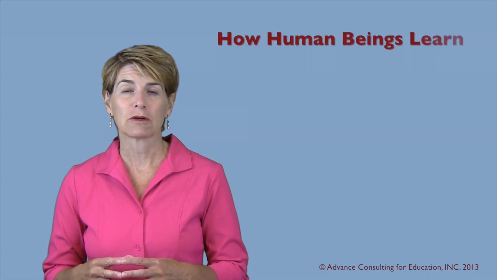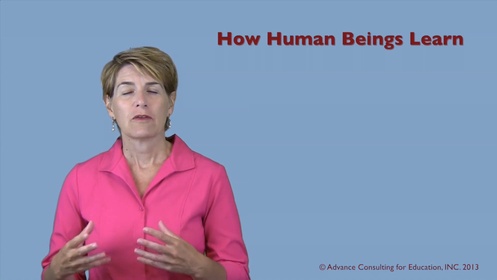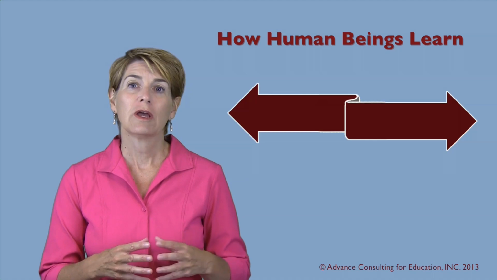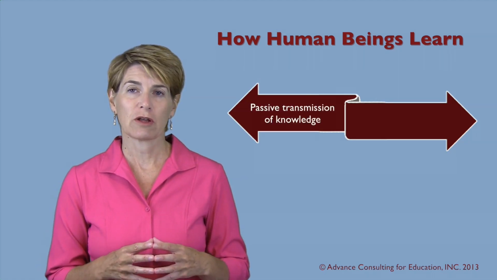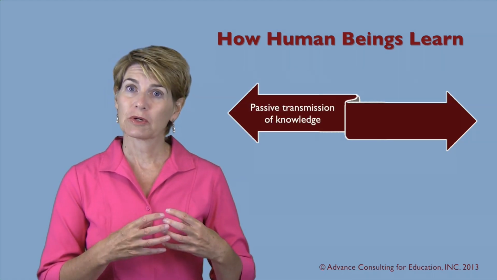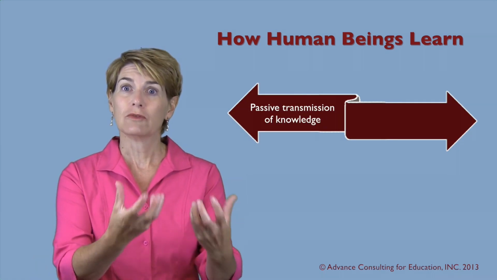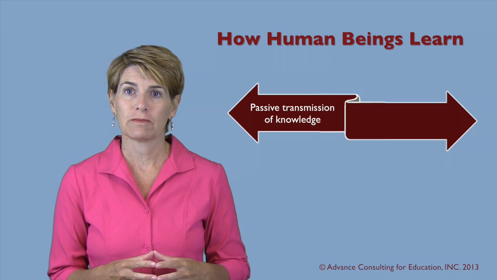Critical thinking really pinpoints a key cultural difference, and that is a difference in belief about how we learn as human beings. If we were to put these differences on a continuum with 2 opposite ideas at each end of the continuum, on one side we would have the belief that human beings learn by passive transmission of knowledge. So as an expert, I have knowledge, and then I give it to you as a non-expert, and you take that knowledge and now you've learned.